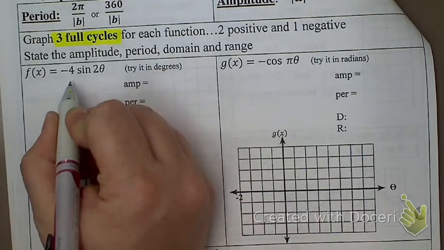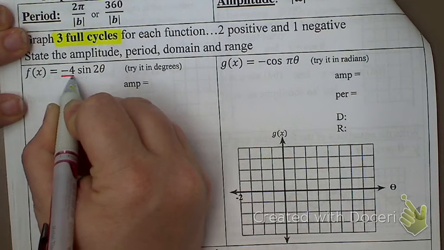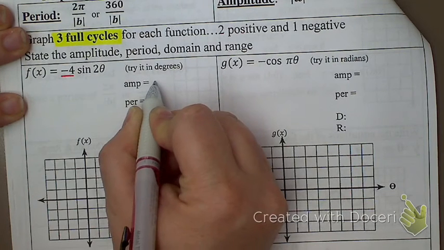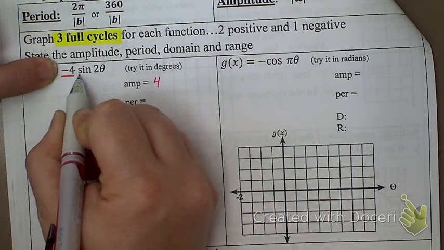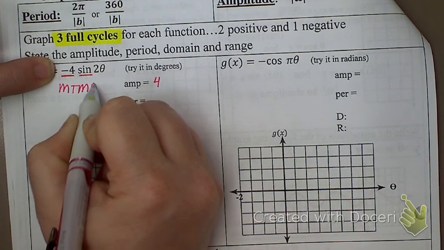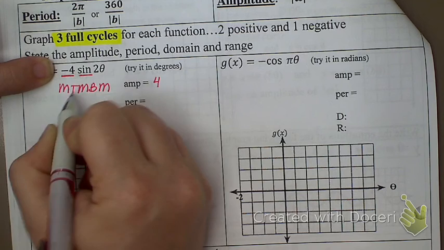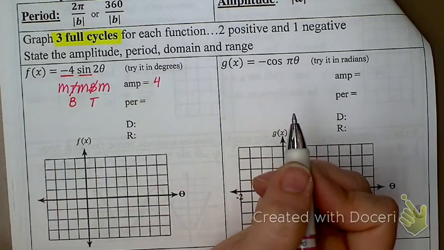Now, my amplitude is negative, but over here I have to record my amplitude as positive because the amplitude is always positive. But that means that when I'm doing sine, which is middle, top, middle, bottom, middle, because it's negative, the top has to become a bottom and the bottom has to become a top.